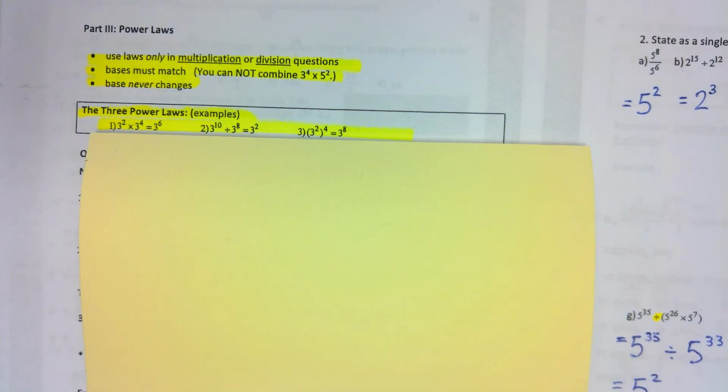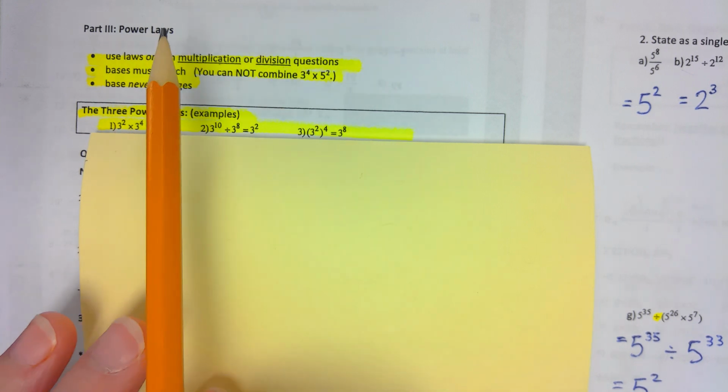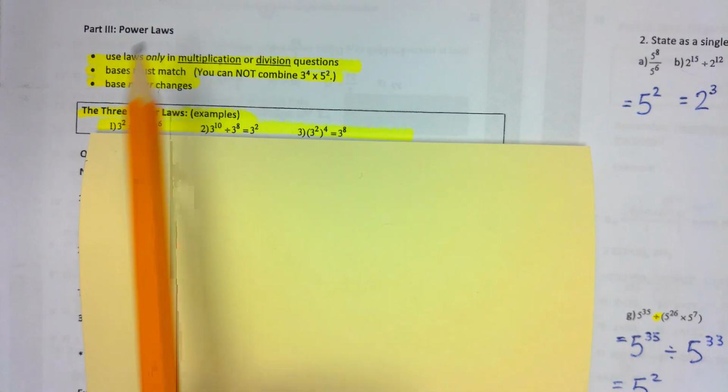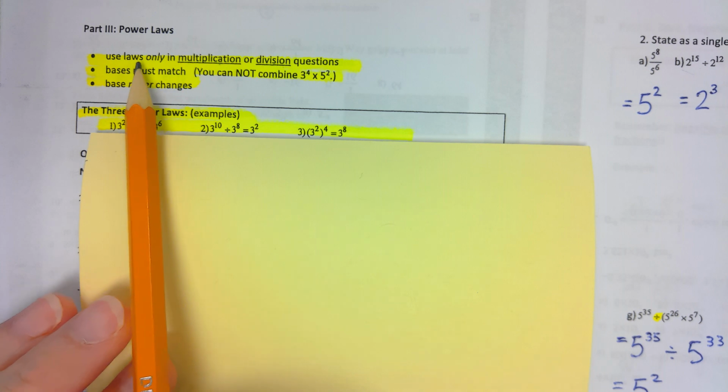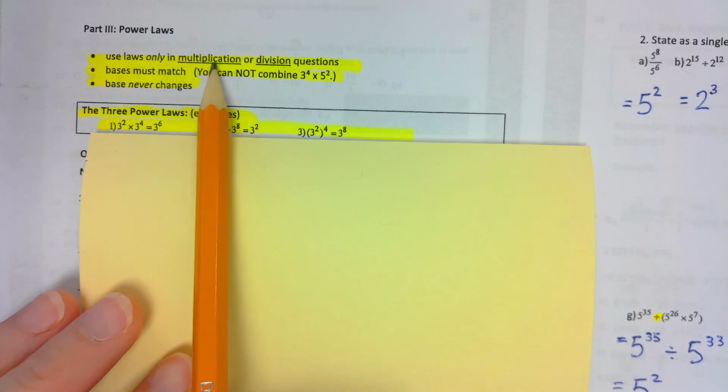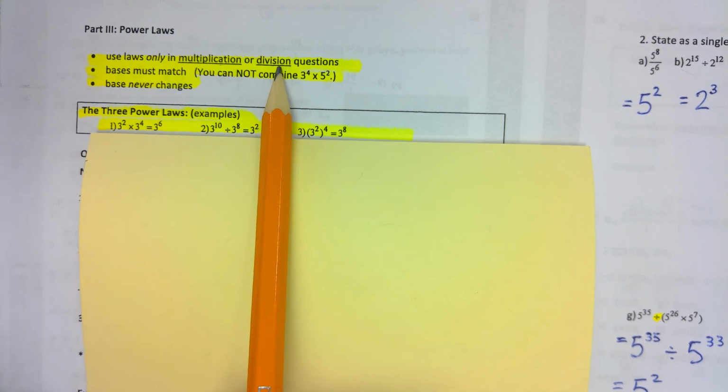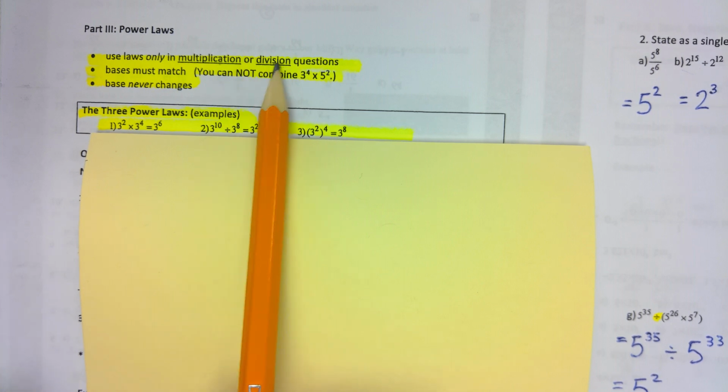No. All right, there are rules in order for you guys to apply the method. So in other words, these are like shortcuts, okay? But there are conditions. When can you use these shortcuts? You can only use the power laws in multiplication or division questions. So if it's an add or subtract, then no, you have to do it the old-fashioned evaluation way.